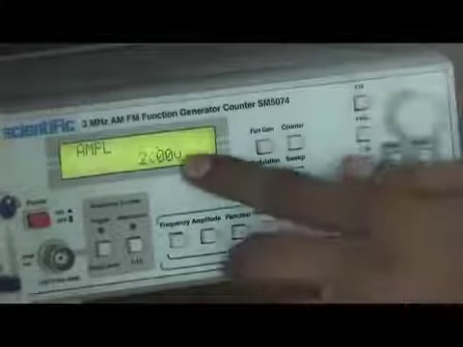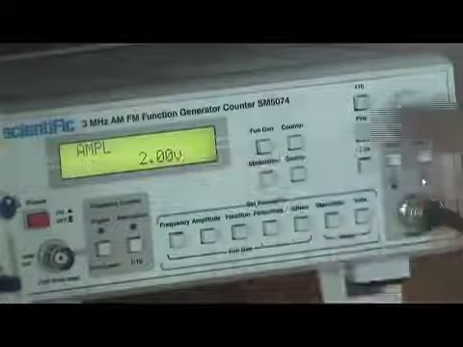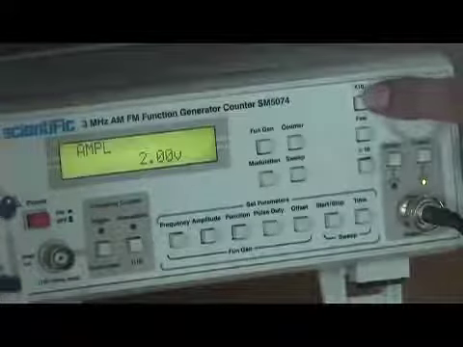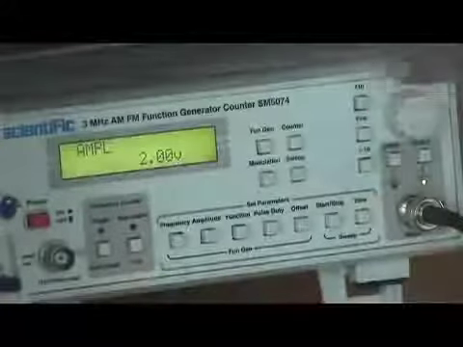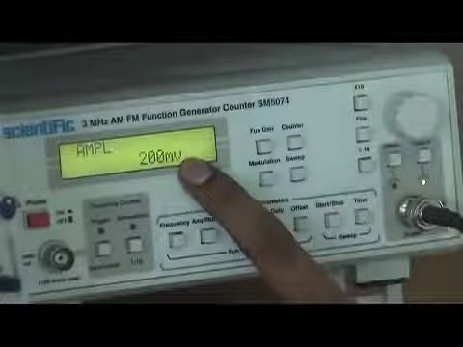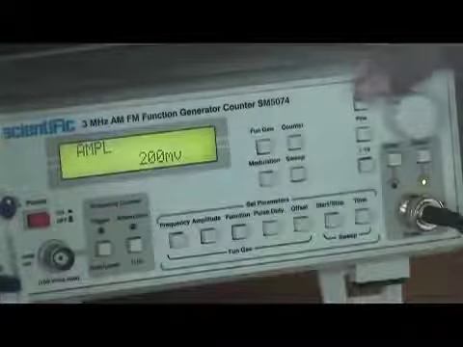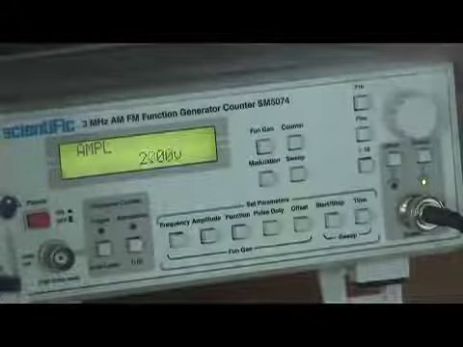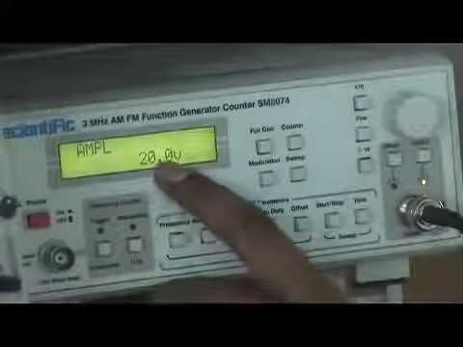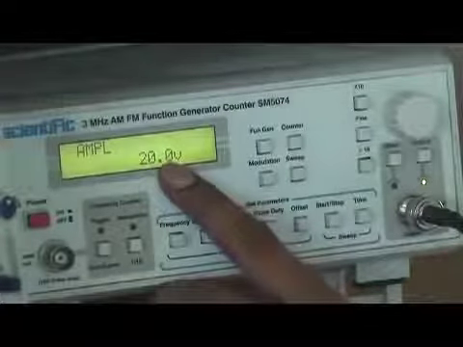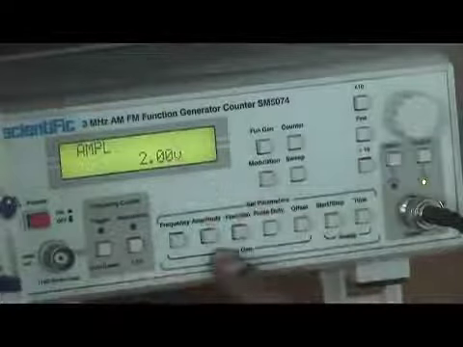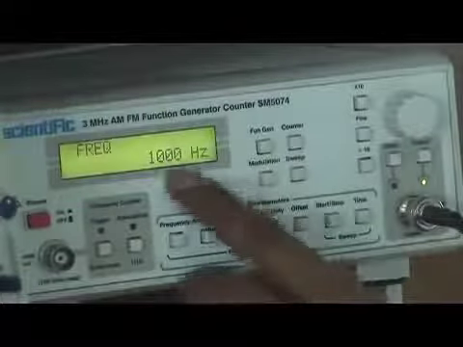So right now the unit is in volts. If you want to make this unit in millivolts, you have to use divide by 10 or multiply by 10. If I divide it by 10, now you can see your unit became millivolts. Now let us come back to volts when I press this multiply by 10. When I press it one more time, you see the point moves one more place. So right now let it be the same amplitude, 2 volt, and the frequency 1000 Hertz.